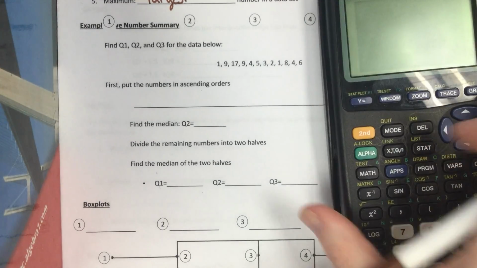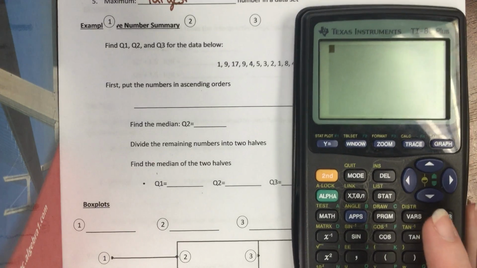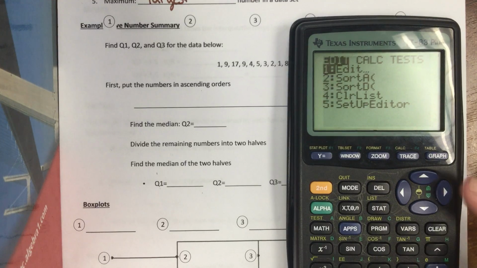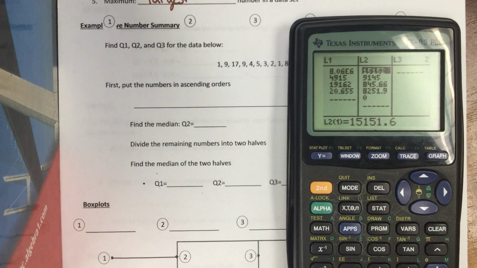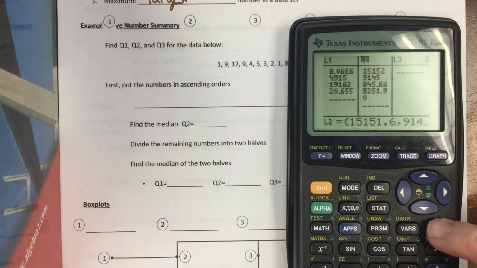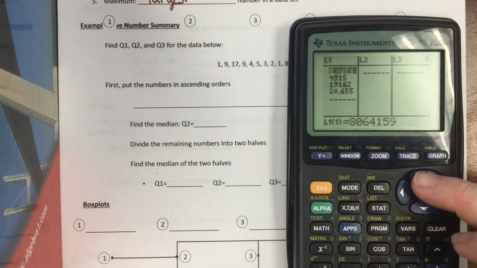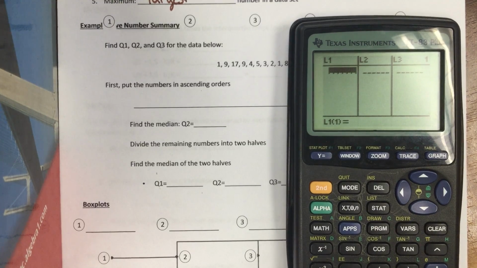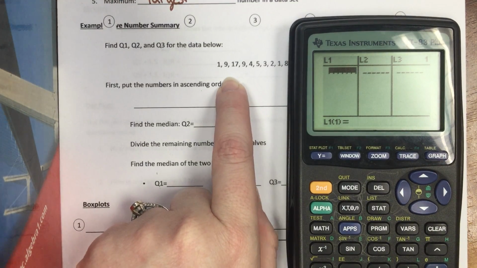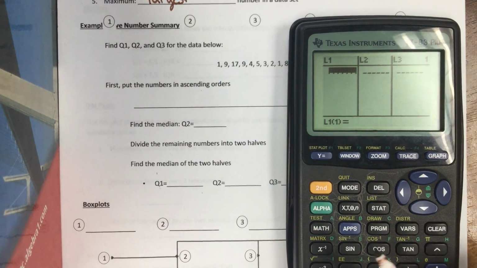All right, so you already know the first couple steps, and if you lose track of me in this video, this is what's printed on the front of your packet if you need to go back and look at that. All right, so you want to hit Stat, Edit. I've got stuff in my calculator, so to clear it, remember you arrow all the way up, press clear and enter, or clear and down. Either way, it gets rid of everything. Okay, so what you want to do is put all of your data from right here in L1 only.